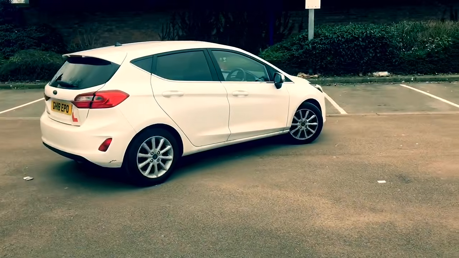So that's the way we're going. And then that's it. And brake on, neutral, and that's the end of reverse into a bay and then forward out or go out of the bay.